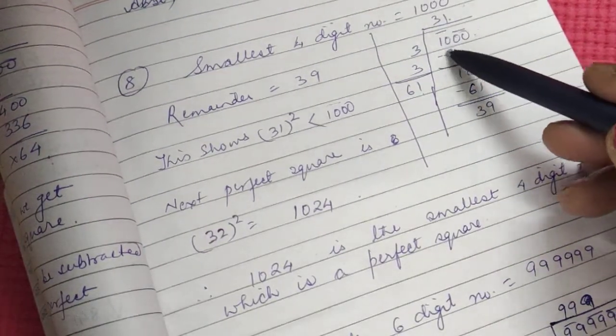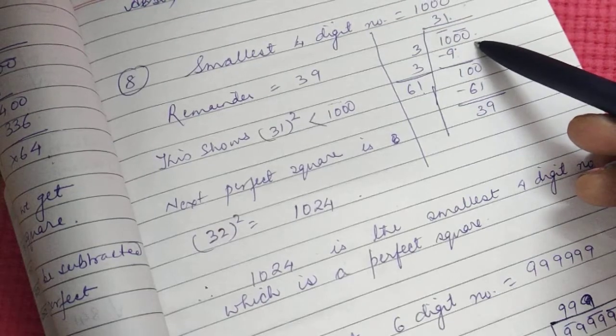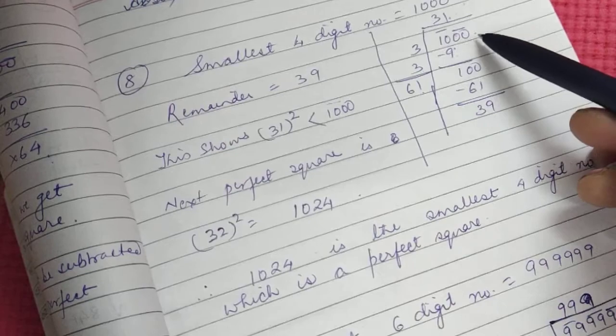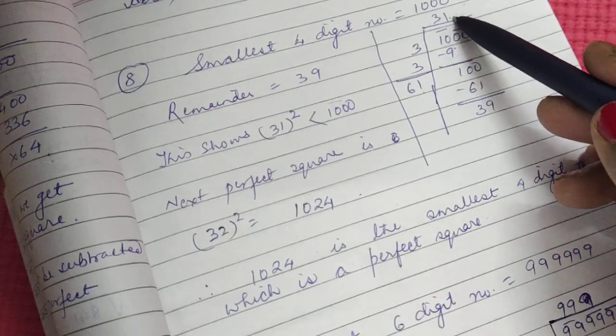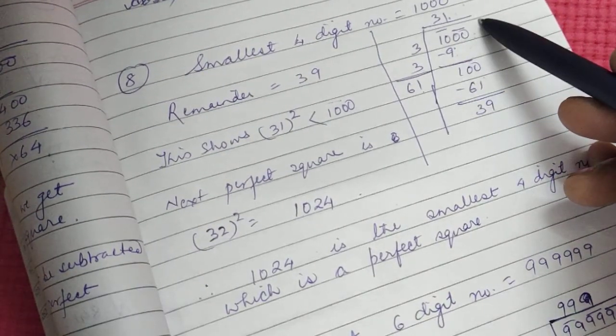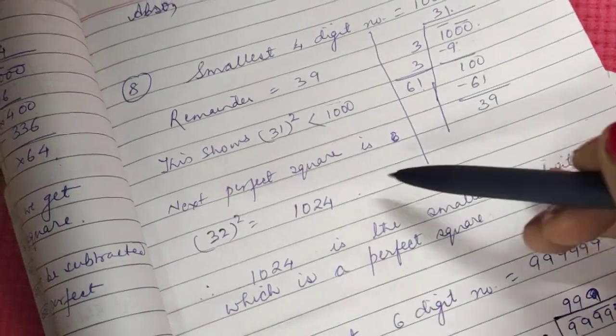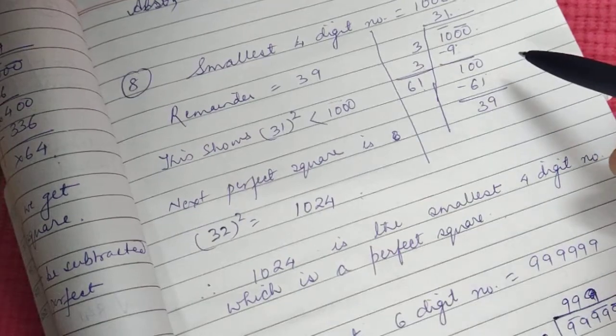So what is the smallest 4-digit number which is a perfect square? Because we know that 1000 is not a perfect square. Here 31 square is less than 1000, means 32 square will be more than 1000. So that is the smallest 4-digit number which is a perfect square. That is 1024.